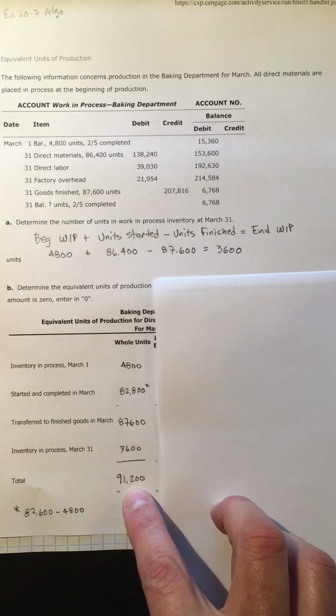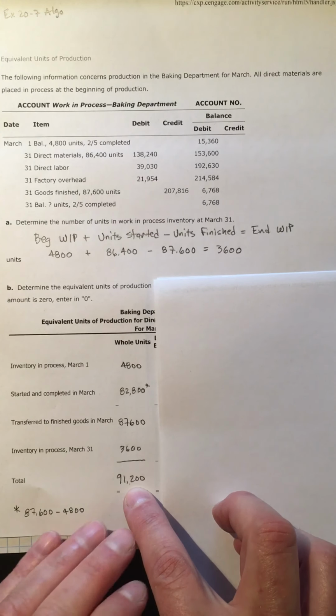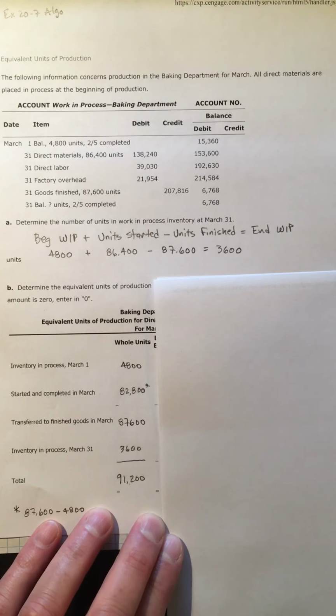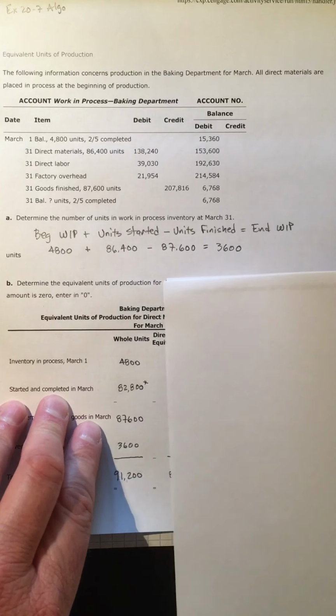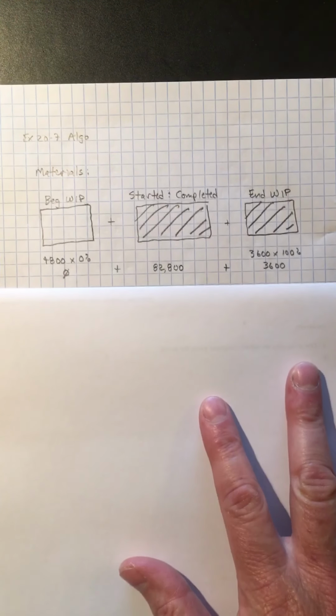Now they have a spot here for total. I really don't think that makes sense. The total doesn't really mean anything in this respect. So the next thing I want to talk about is looking at that same thing for materials and for conversion costs. So now I want to look at a graphic here that I drew.